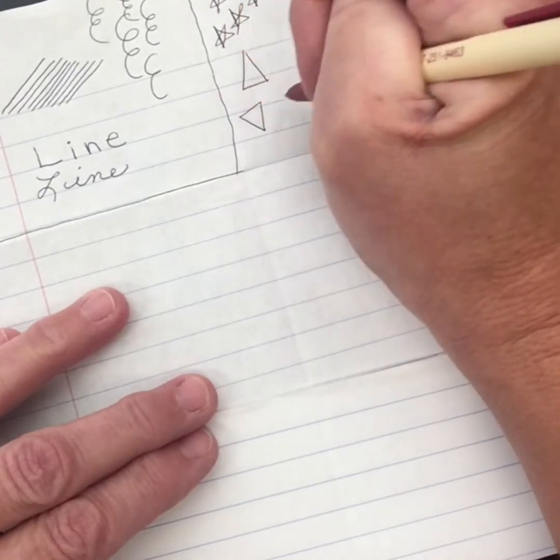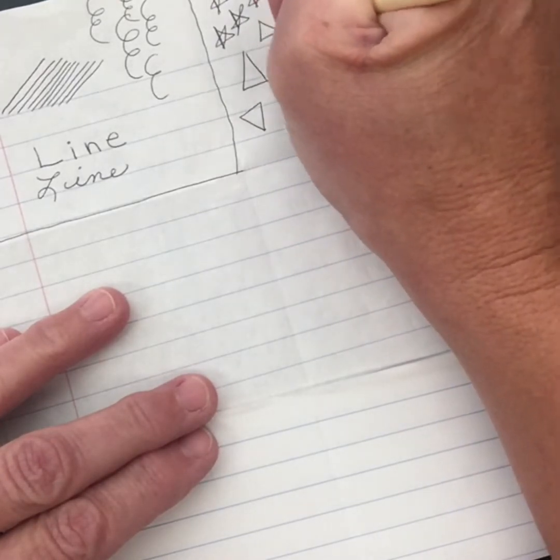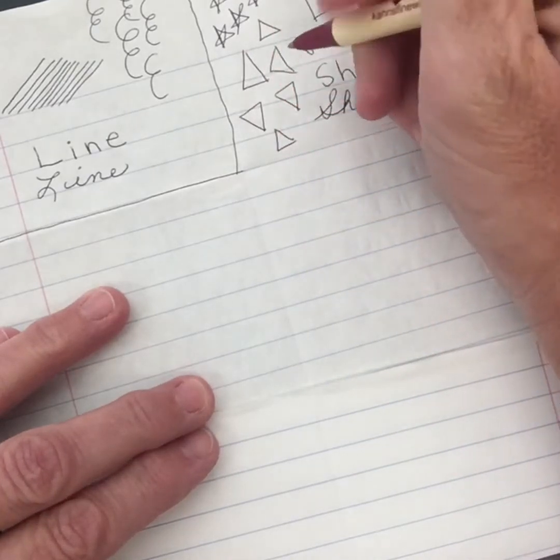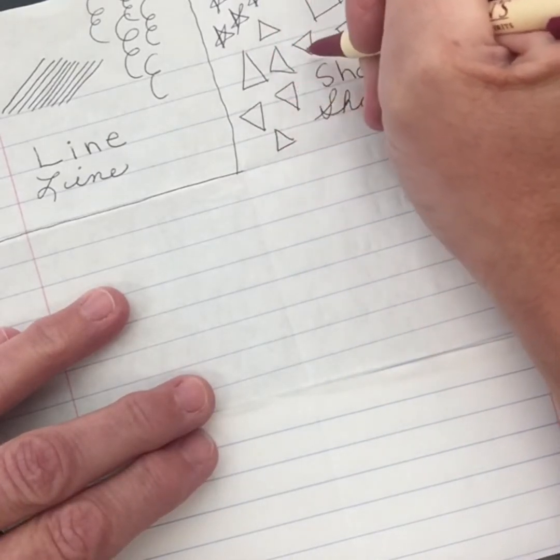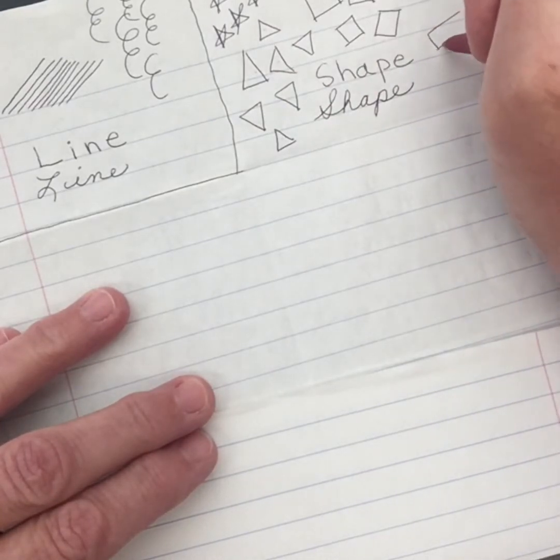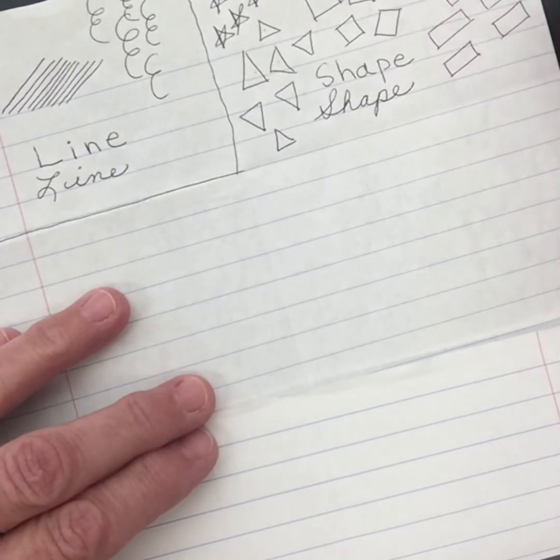What about these lines holding hands to make a triangle? Sometimes I say triangle when I mean rectangle, and sometimes I say rectangle when I mean triangle. So I'm going to draw a rectangle next. Rectangles are 4 lines holding hands as well, but 2 of them are much longer. Squares are made from lines that are all the same size.